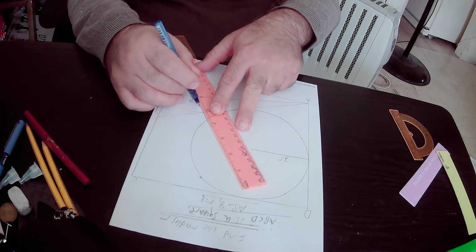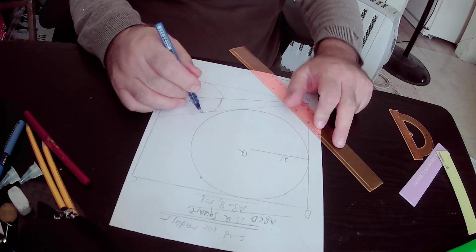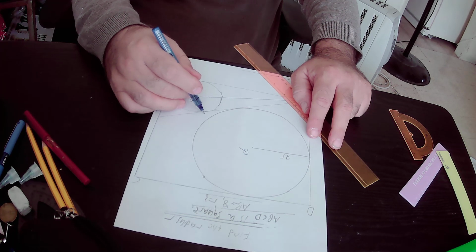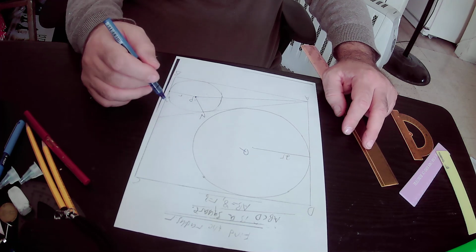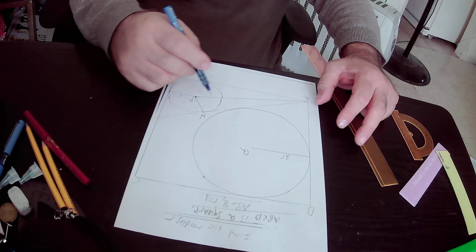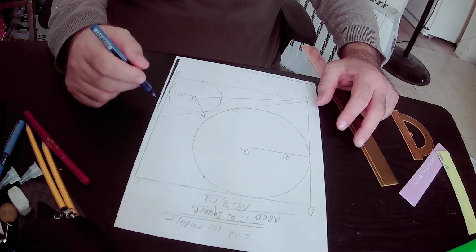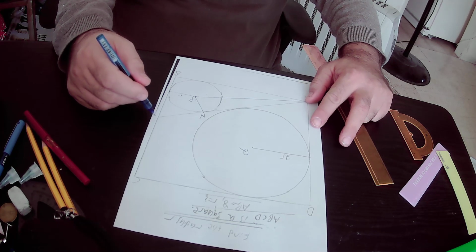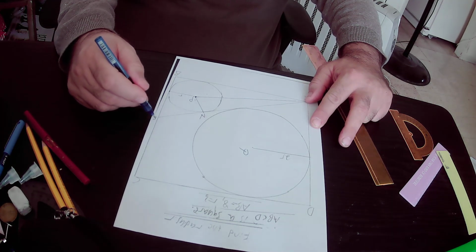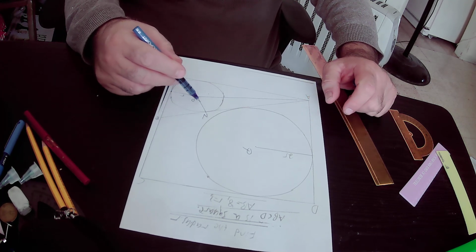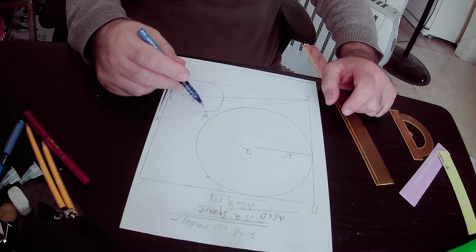We'll define this point of tangency as point N, or the touching point between the tangent A, this point will be defined as point E. So the touching point between the tangent AE and the small circle will be defined as point N.